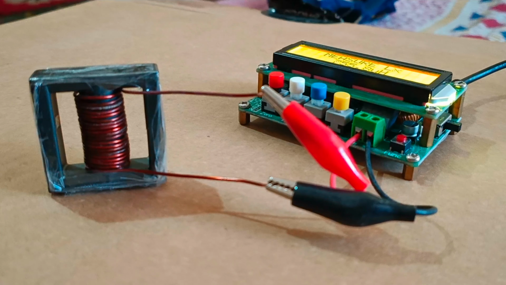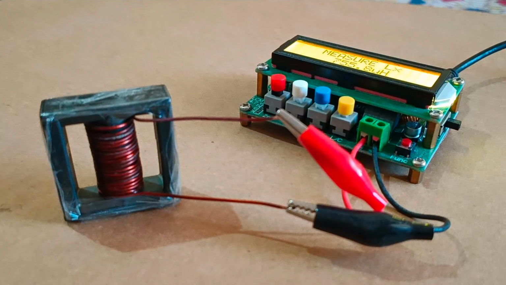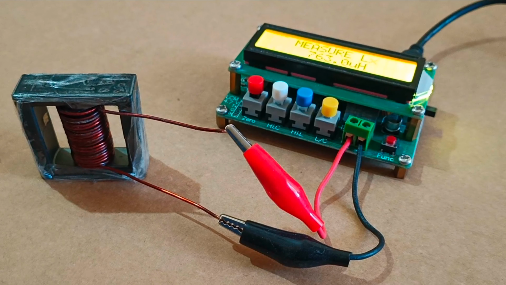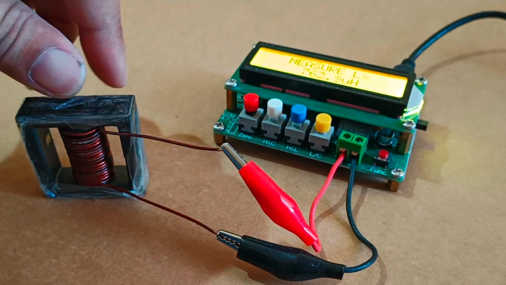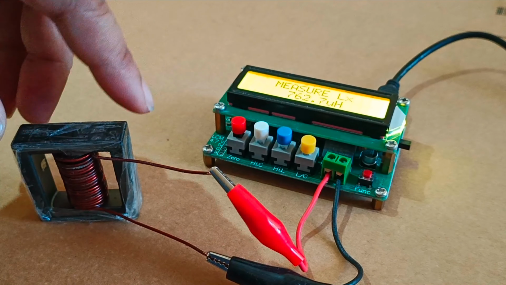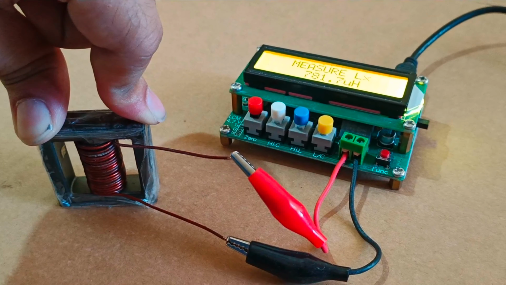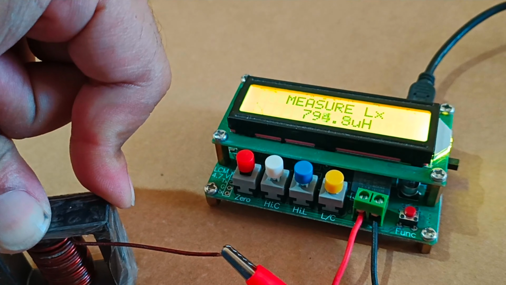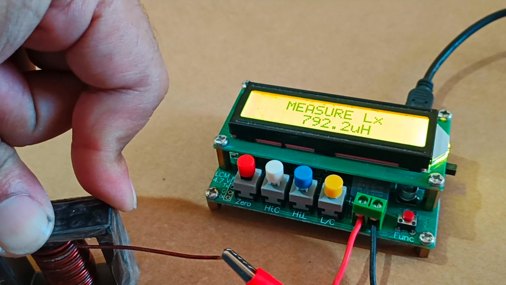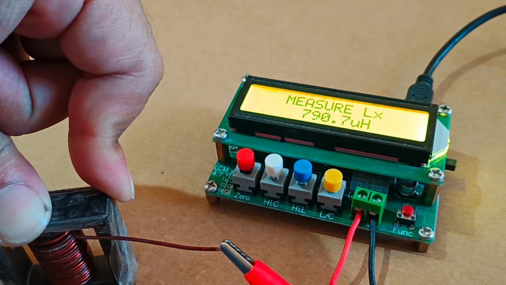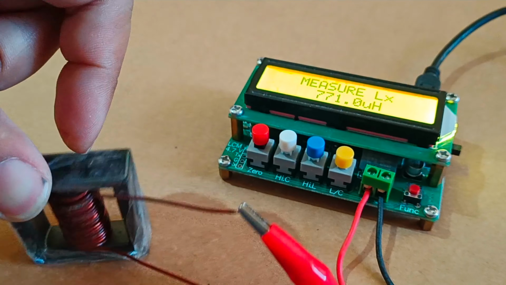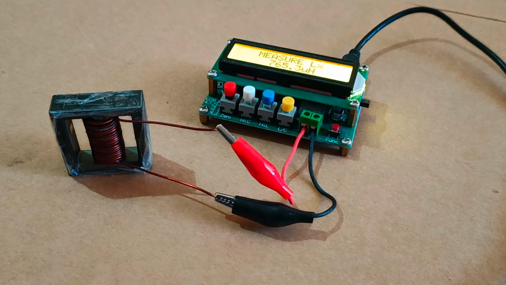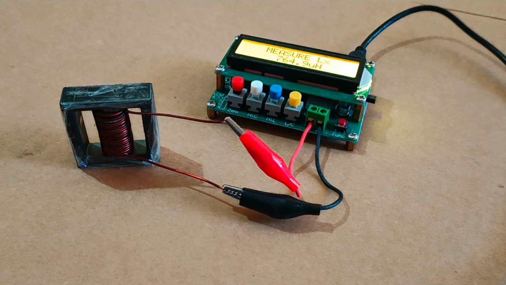I have connected the LCR meter to the coil and it's showing some result. I will press the core a little bit so that it is tight properly. Whenever I press, the result changes and it's showing 793. We will take the average value. So we find the value 793 and now we will calculate and check what the inductance factor comes to.